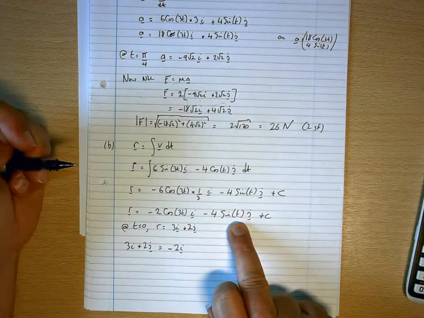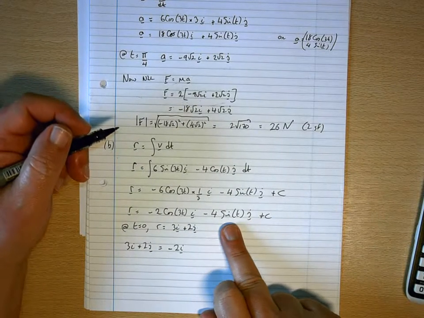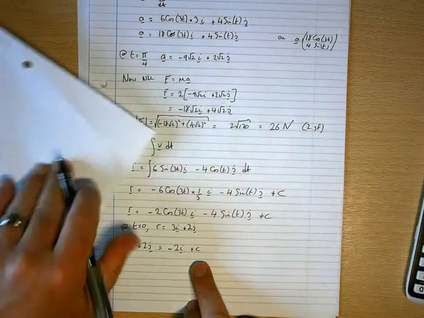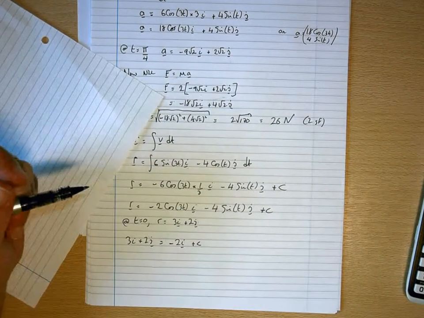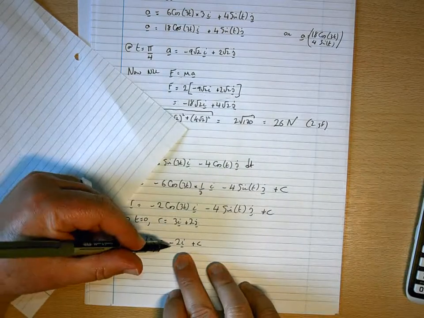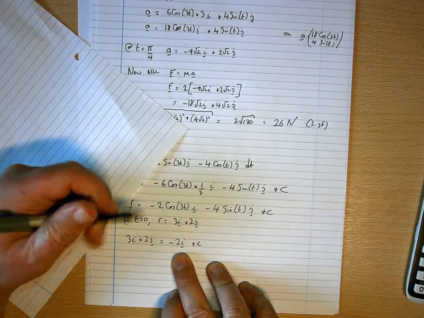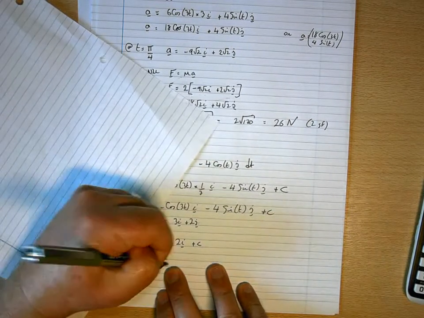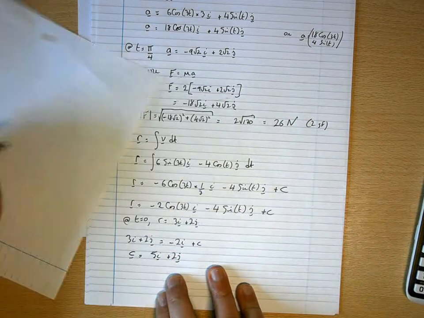Sine of 0 is 0, so that will go to 0, plus c. Take the 2i over and it becomes 3i plus 2i is 5i, so c will be 5i plus 2j.